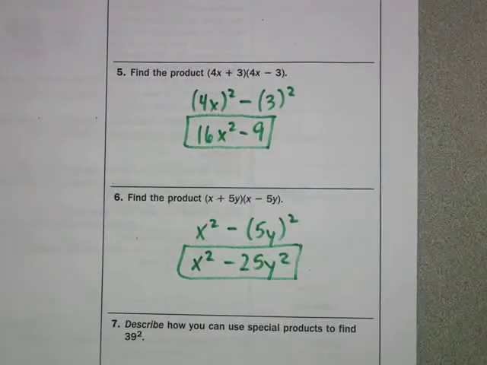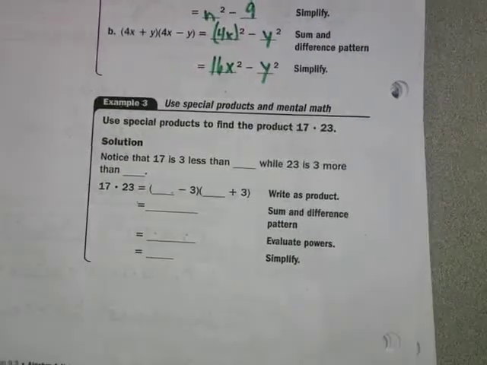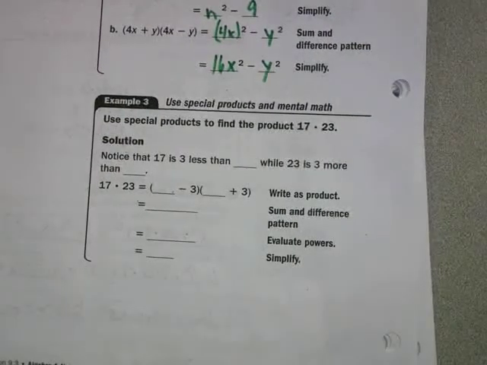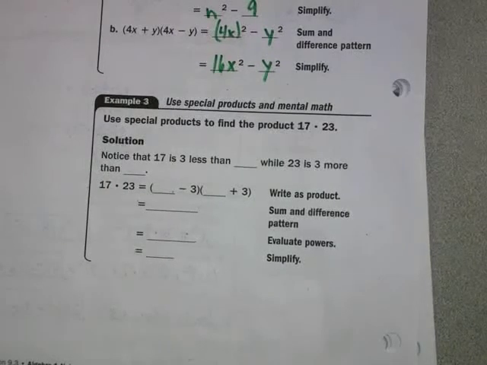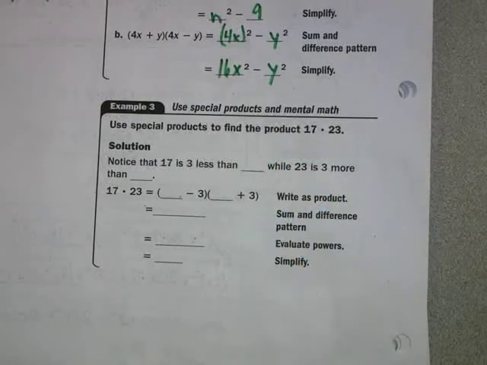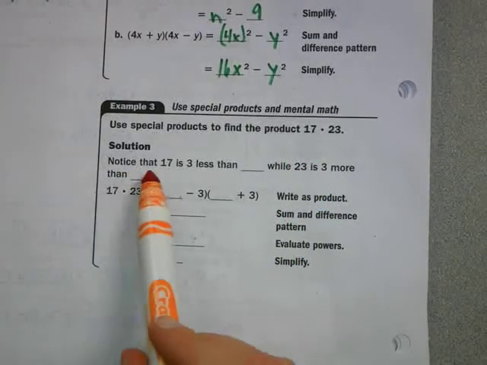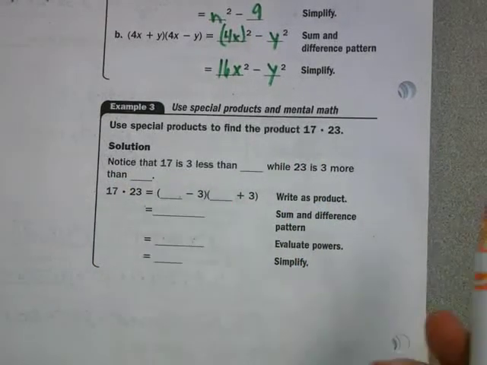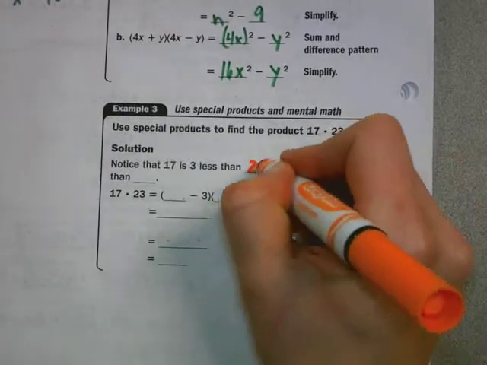All right, let's look back at example 3. You're probably not going to have any questions on the test on example 3. However, it's interesting to look at what they were thinking when they said use special products to find the product of 17 times 23. So what they say is notice that 17 is 3 less than, what's it 3 less than? 20, while 23 is 3 more than 20.